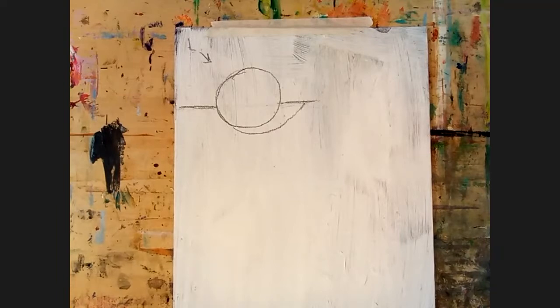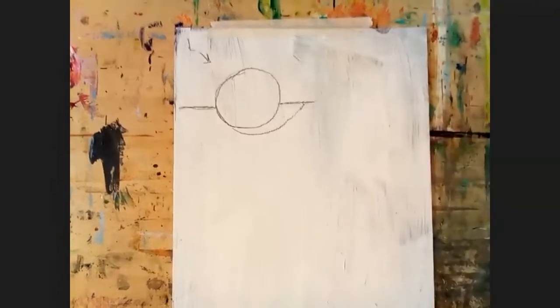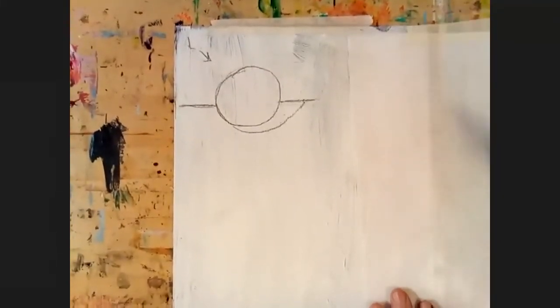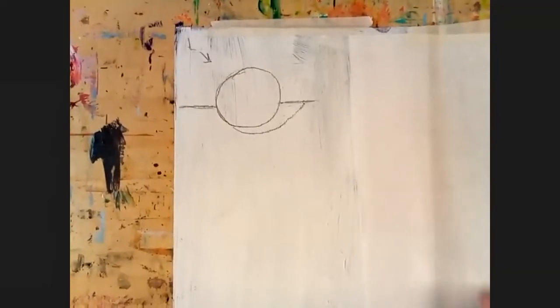And now I'm gonna move to painting to really show this. So this is a piece of palette paper. It's kind of shiny on one side. It's easy to throw away.